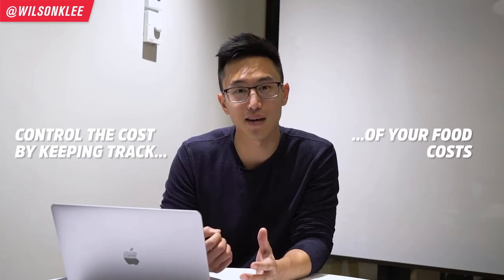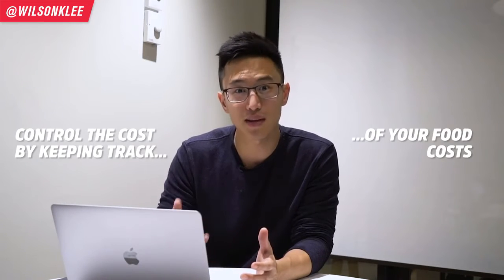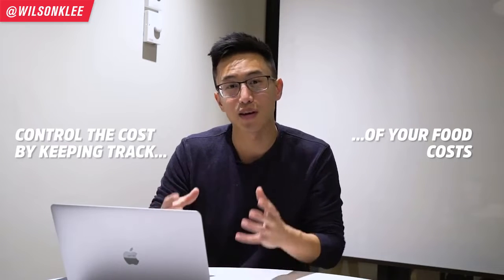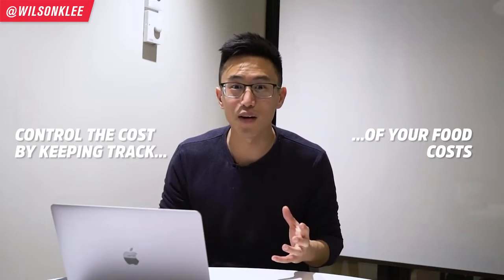So what that means is when you learn how to calculate food costs, you're gonna be able to better control this item. And when you can better control this item, that means that you can have a bigger pot and bigger profit that you can bring home, which is the reason why today we're going to be talking about how you're going to be able to calculate your food cost.